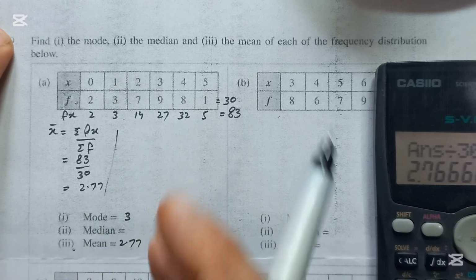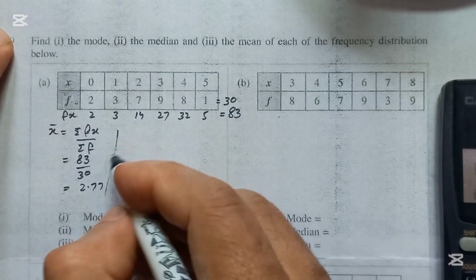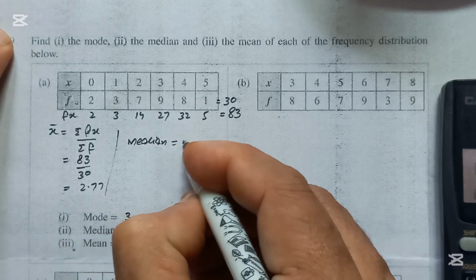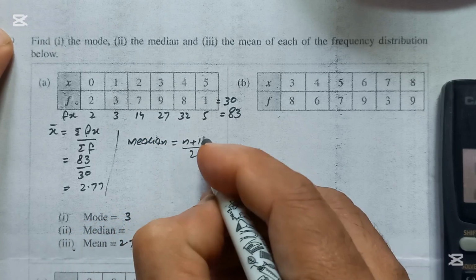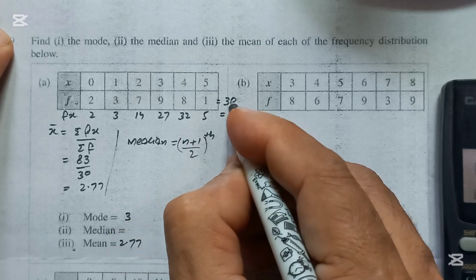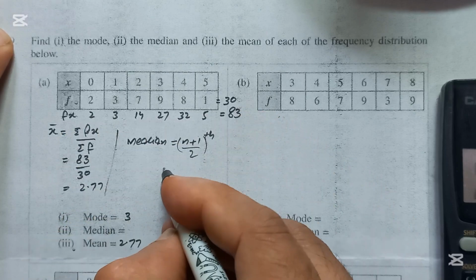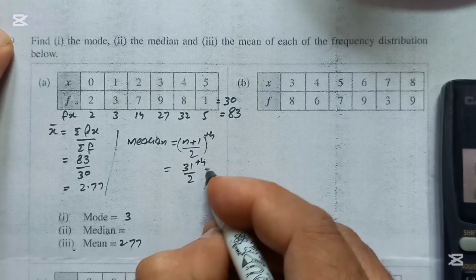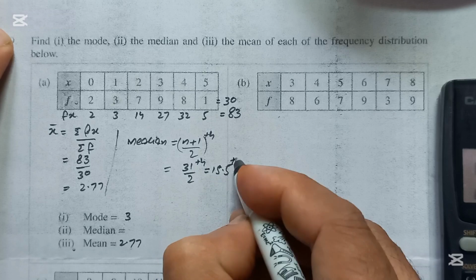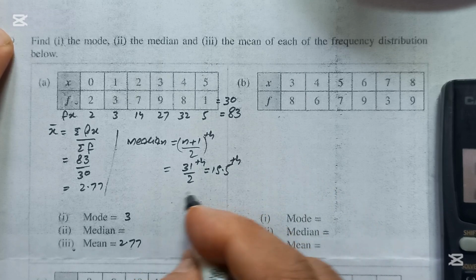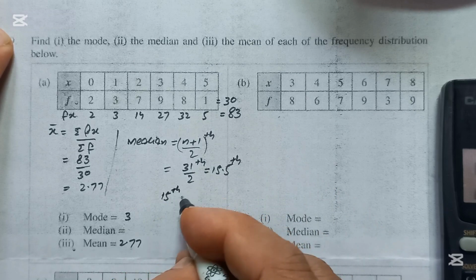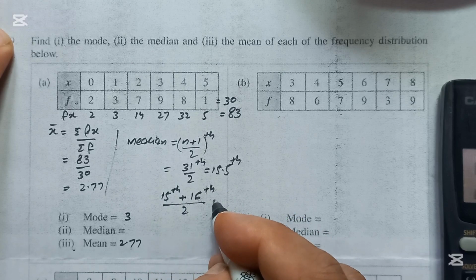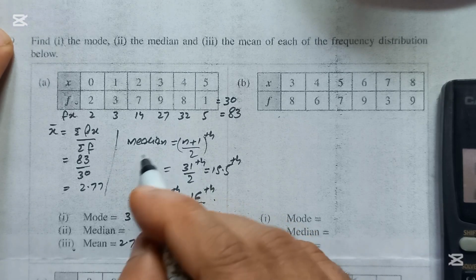And the next thing is to find the median. The median can be found by putting in the formula n plus 1 over 2 th term. So n is 30, that is the sum of the frequencies. So 30 plus 1, 31 divided by 2, so it will be the 15.5th term. It means the average of the 15th and 16th terms will be equal to the median.